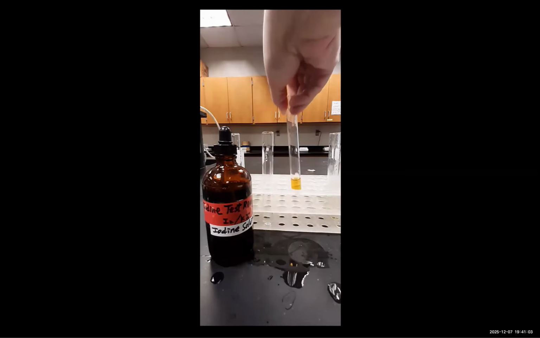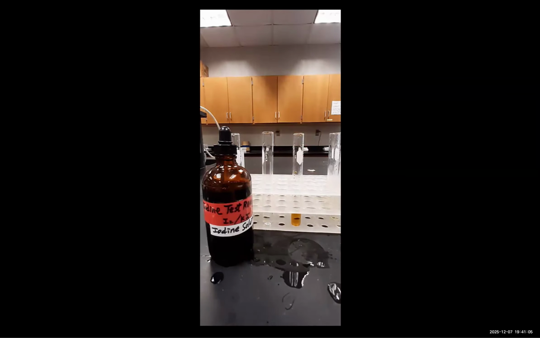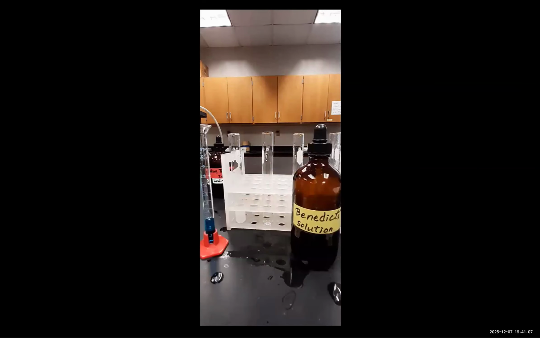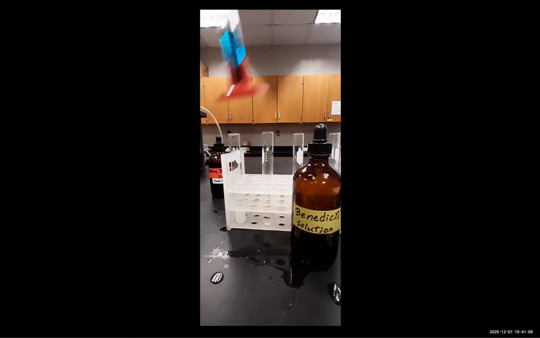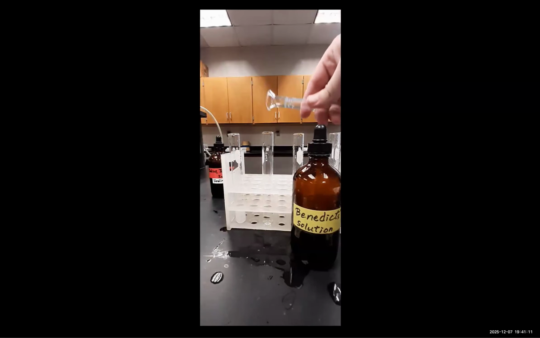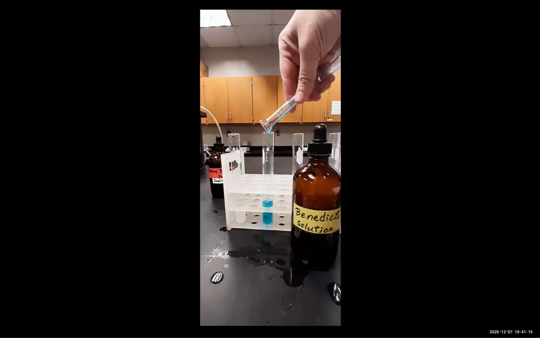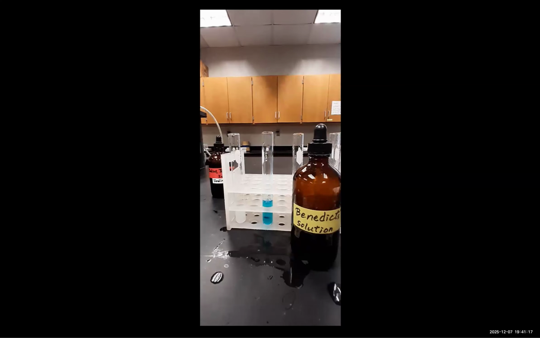Okay, let's now take a look at the glucose test. So we're testing for glucose in the beaker water after 30 minutes using Benedict's reagent. Remember, this reaction requires heating, so we're going to see what happens after we heat the sample.